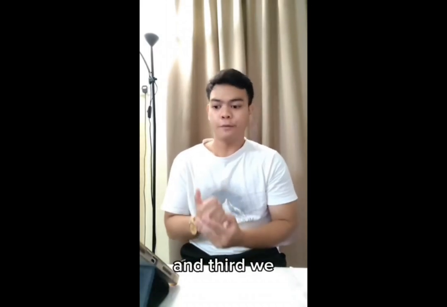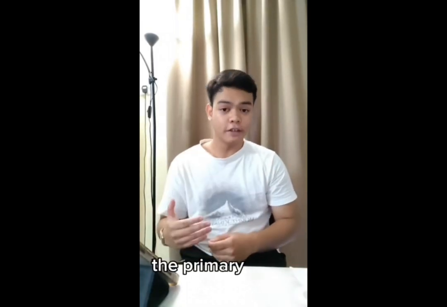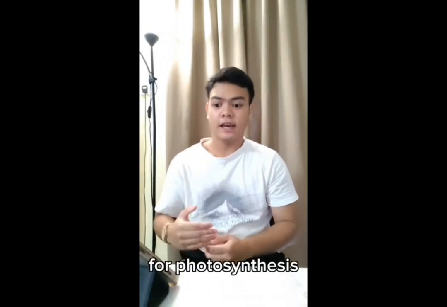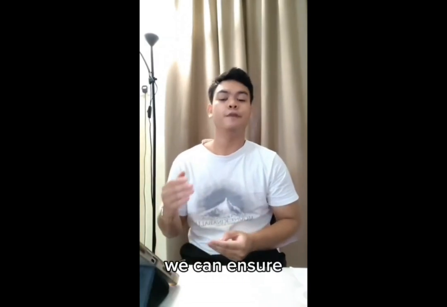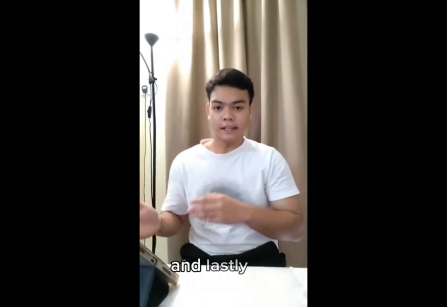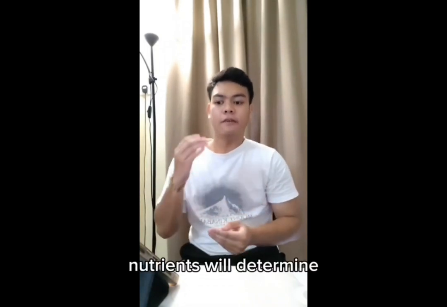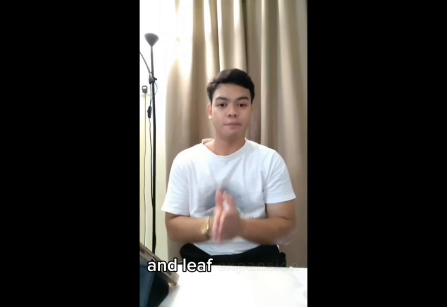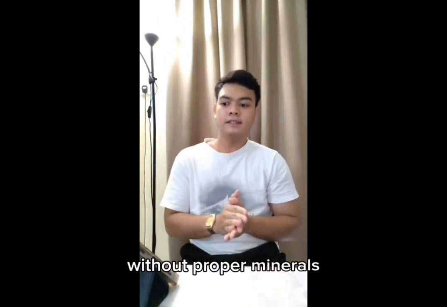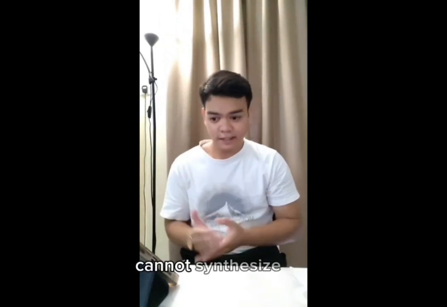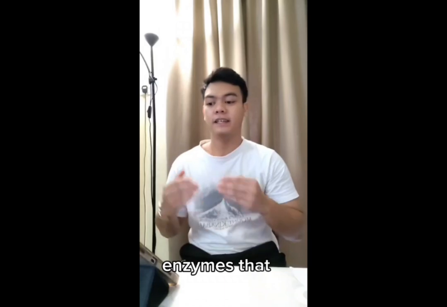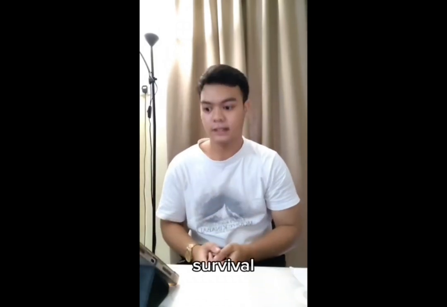And third, we have to highlight sunlight. Sunlight is important because it is the primary driver for photosynthesis, and with good sunlight, we can ensure efficient carbon fixation. And lastly, we have to look at the nutrients. Nutrients will determine the rate of cell division and leaf expansion. Without proper minerals, the plant simply cannot synthesize the enzymes that it needs for metabolic survival.